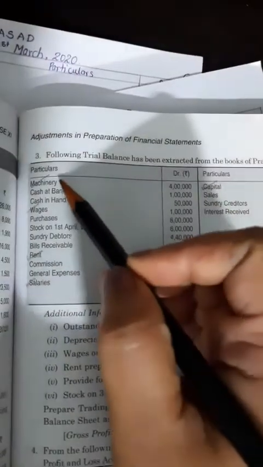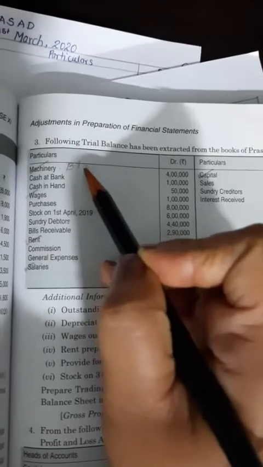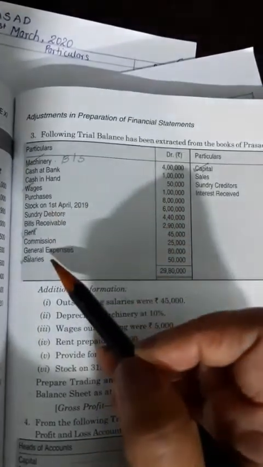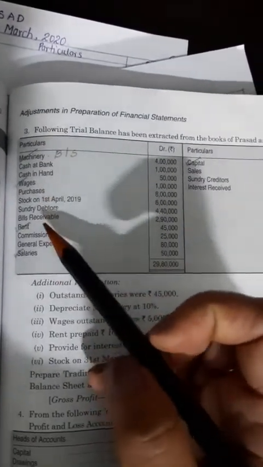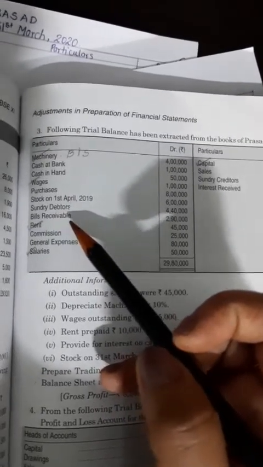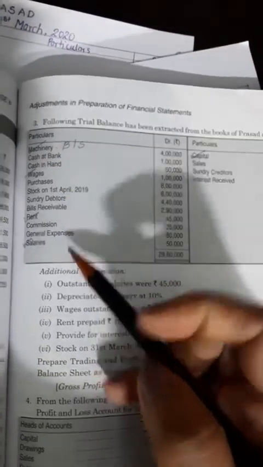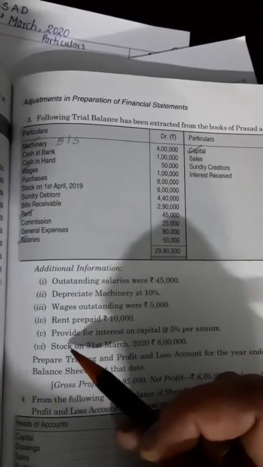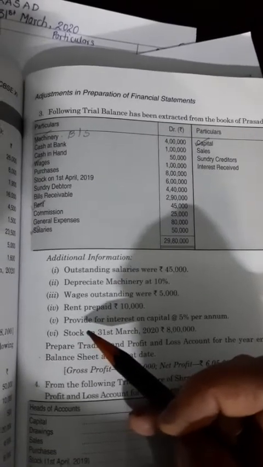Okay, see, machinery is an item which will come in the balance sheet. We have already discussed that in the trial balance all the items will have one effect only. We will post each of these items in the trading account or profit and loss account or balance sheet. So these items in the trial balance will have only one effect, but in additional information the items will have two effects. It will be posted in the profit and loss account and balance sheet, or trading account and balance sheet.